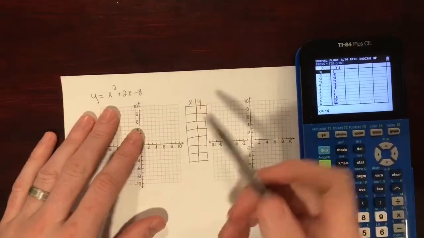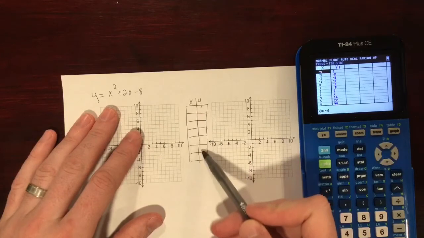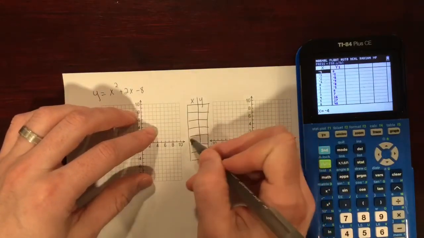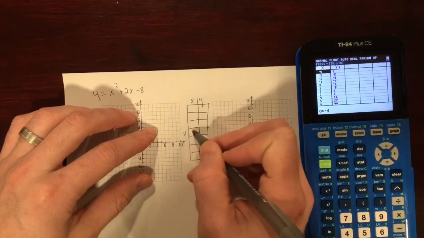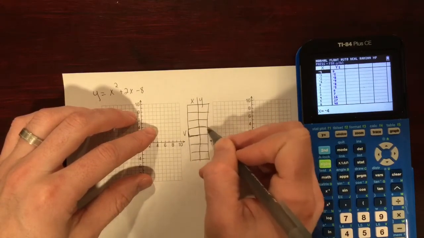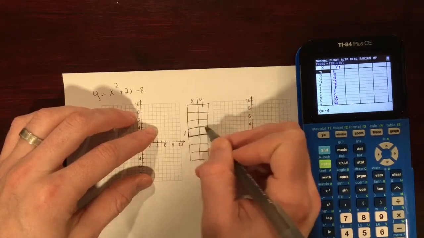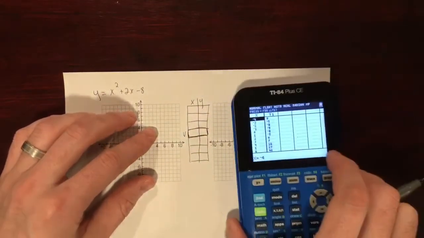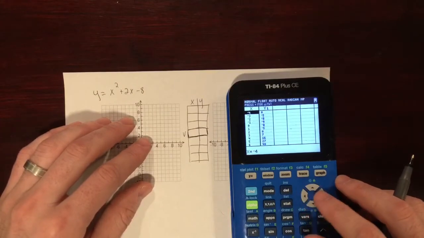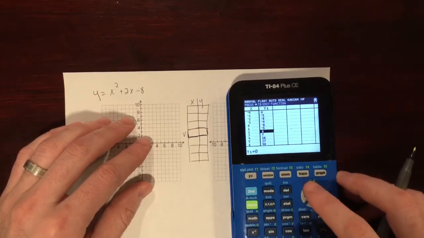I have my table here. I have 1, 2, 3, 4, 5, 6, 7 spots here. So I like things to look nice and neat. I want my vertex to go right in the middle. Okay, I want to almost like box this one out. So I'm going to look at my table here, and in order to find the vertex, I want to find where the y values start to repeat themselves.